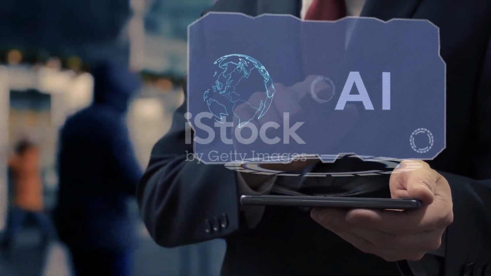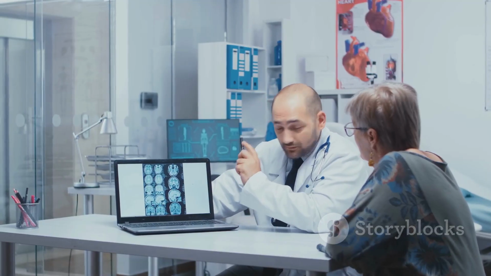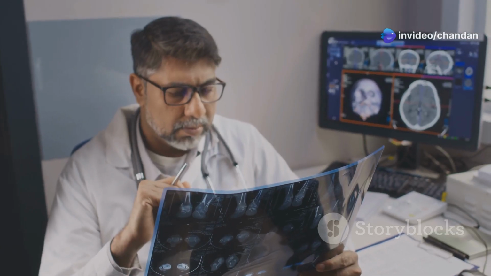DeepSeek AI has many practical uses. In healthcare, it can help diagnose diseases. It does this by analyzing medical images. This helps doctors provide better treatment.